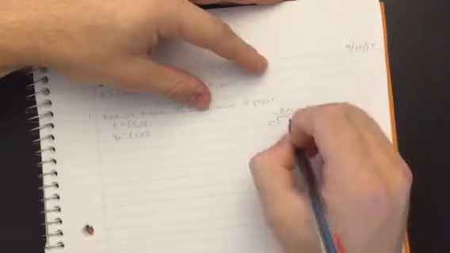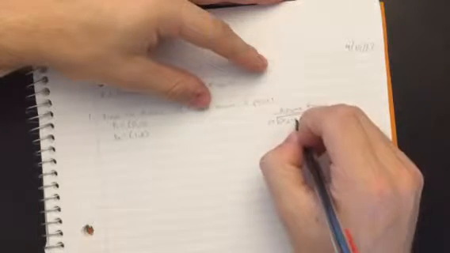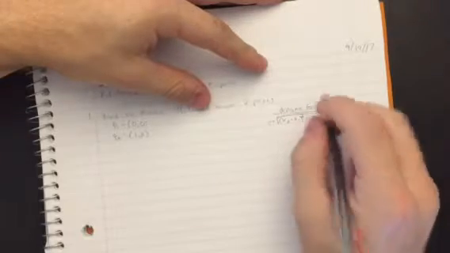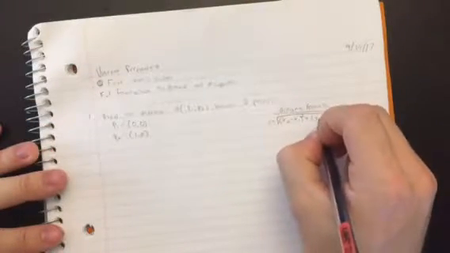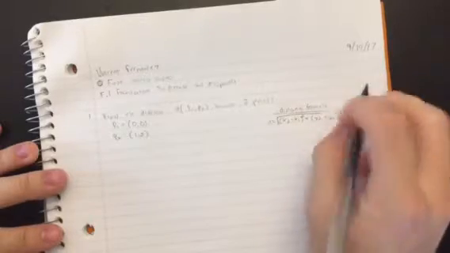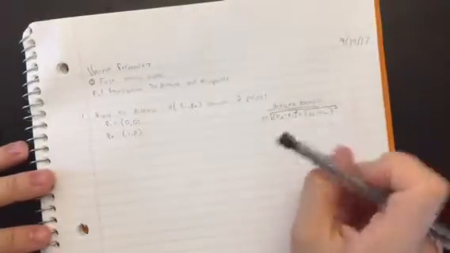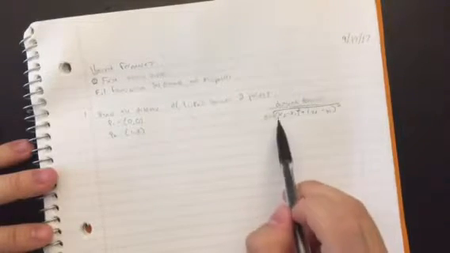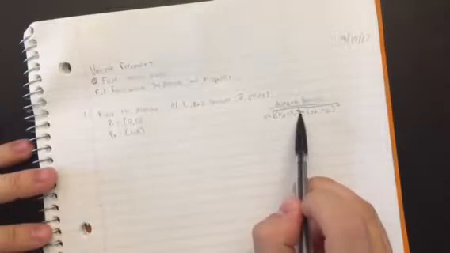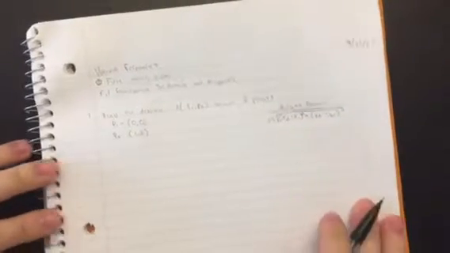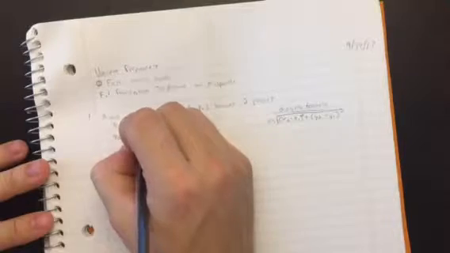And that is d is equal to square root of x2 minus x1 to the second plus, well, let's not forget to the second, y2 minus y1 to the second. I know I said x to the second before. It's not what I meant. But what I meant to say was d is equal to square root of x2 minus x1 to the second plus y2 minus y1 to the second. Okay, so point 2, those are x2 and y2. And point 1 is x1 and y1.